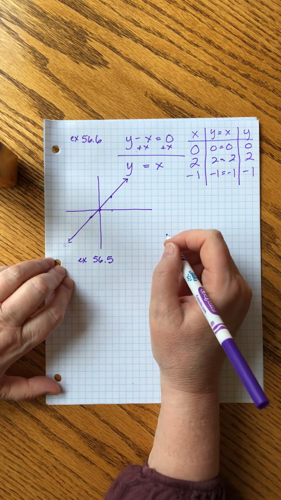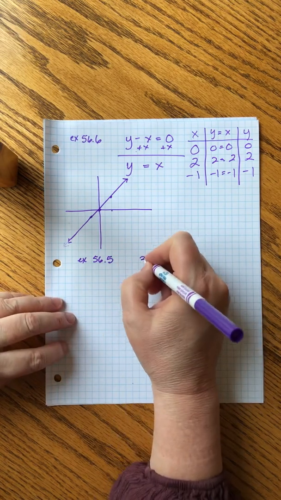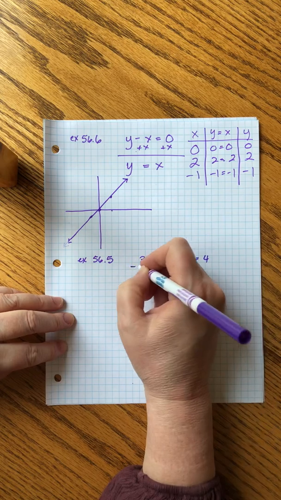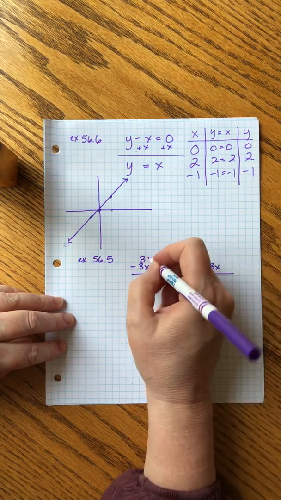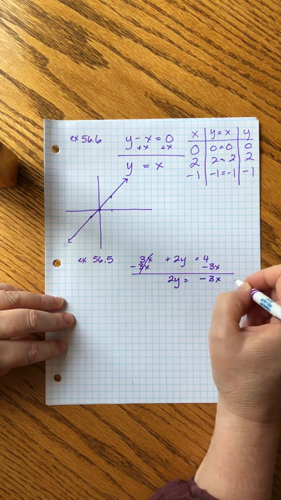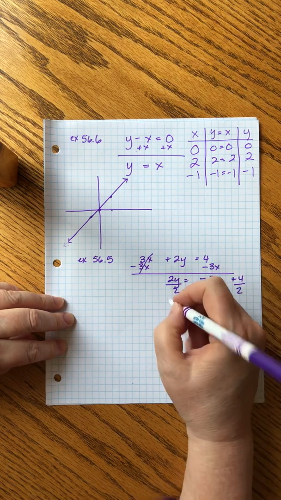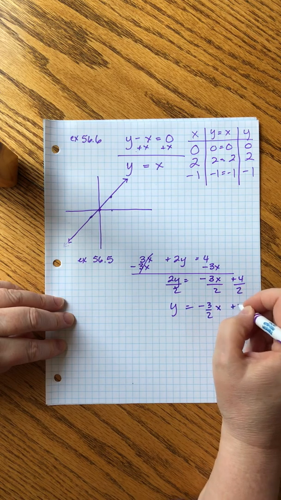We had 3x plus 2y equals 4. We subtracted 3x. That's where my drama happened. 2y equals minus 3x plus 4. We divide everything by 2. And we get y equals minus 3 halves x plus 2.